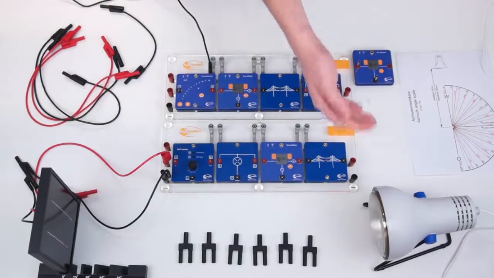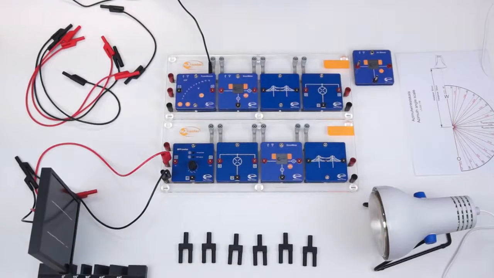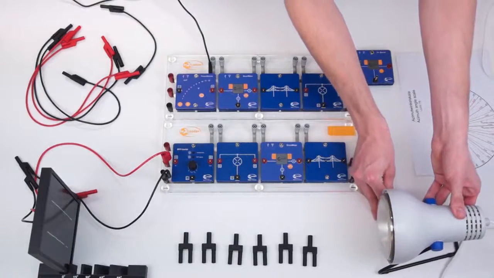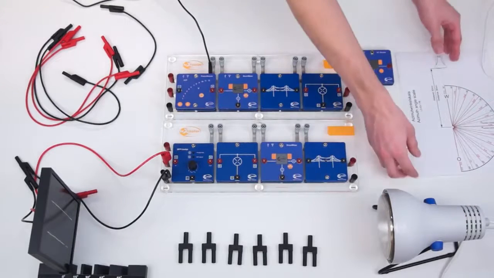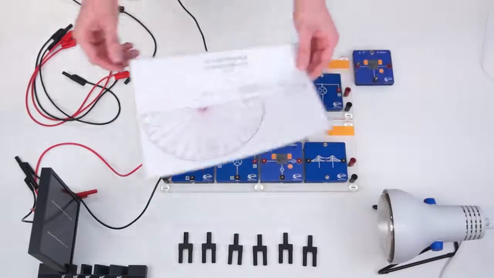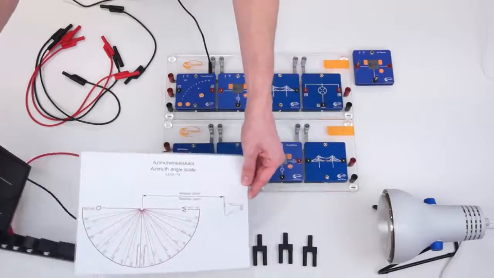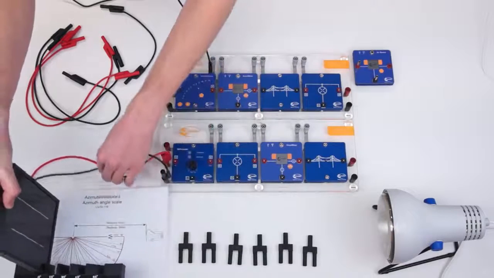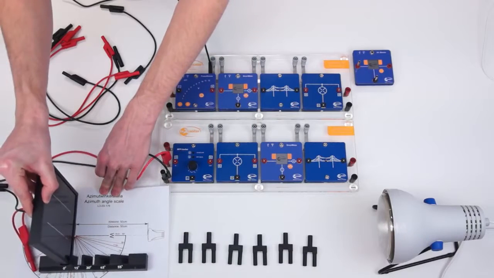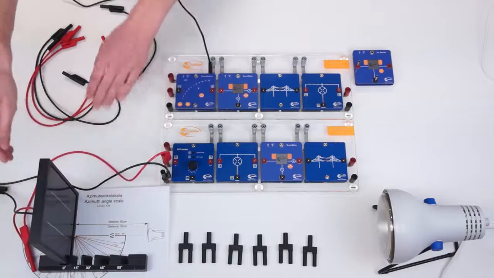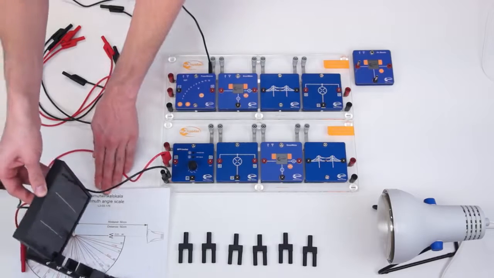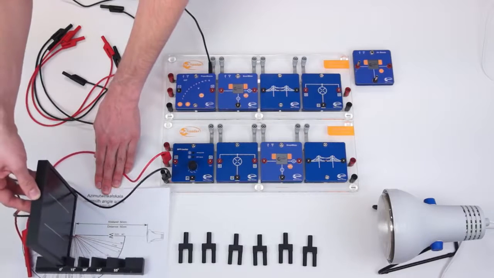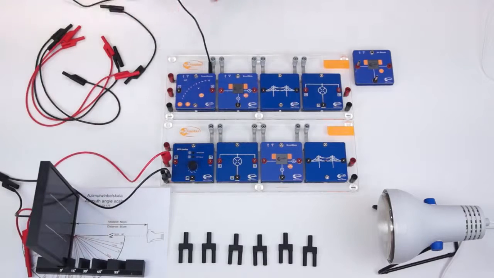In order to regulate the illumination of the solar module, we will use the lamp. This is situated at a distance of 50 centimeters from the solar module with a horizontal beam path. To represent different positions of the sun, we lay the azimuth angle scale under the solar module. It allows us to set the fixed angle of incidence and thereby simulate certain times.